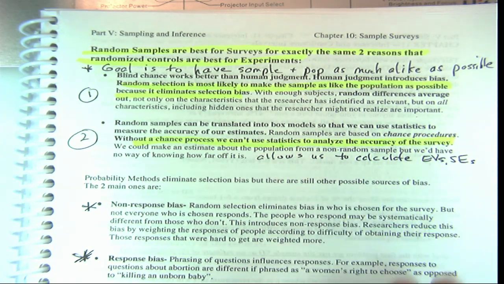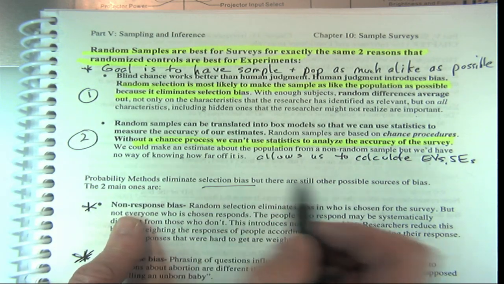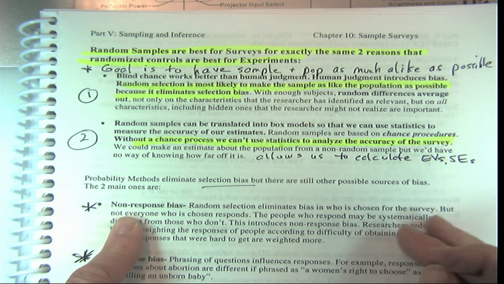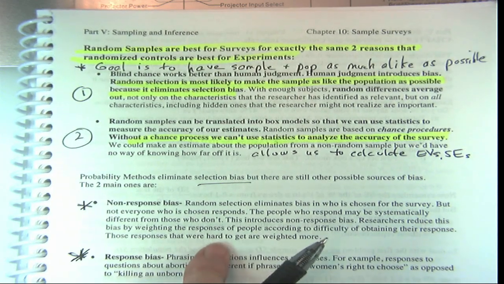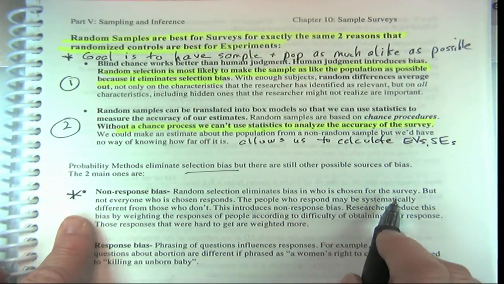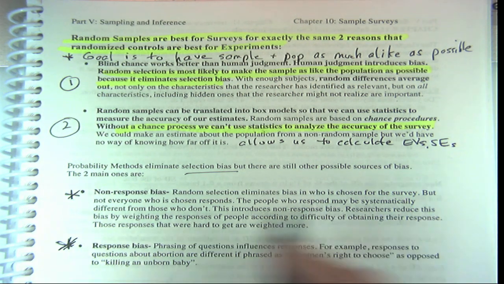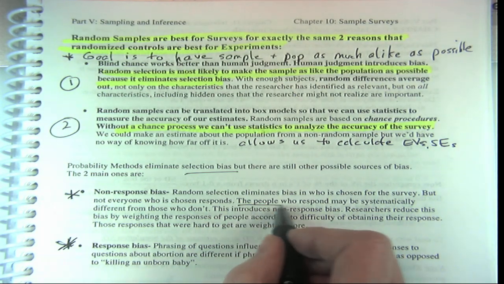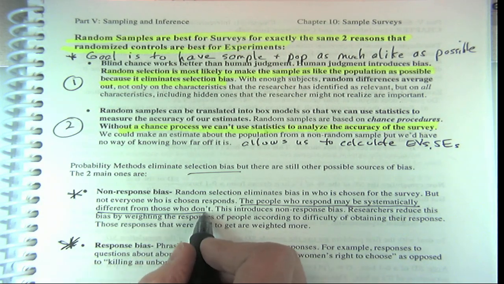All right, so now let's go down to, even though we eliminate the selection bias, that doesn't mean we're finished. In fact, polling right now is very complicated because of this huge non-response bias, okay? Random selection eliminates bias in who is chosen for the survey. That's selection bias. But not everyone who's chosen responds. And here's the key problem. The people who respond may be systematically different than those who don't.